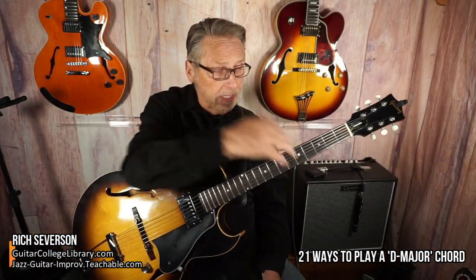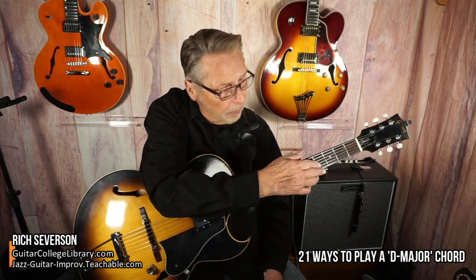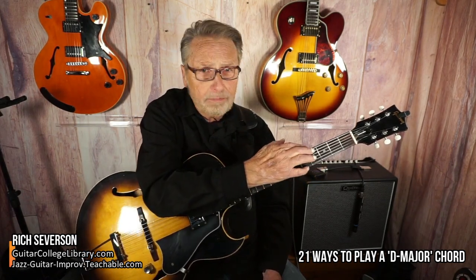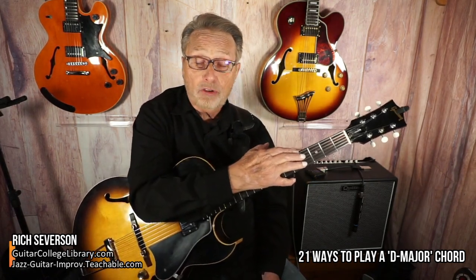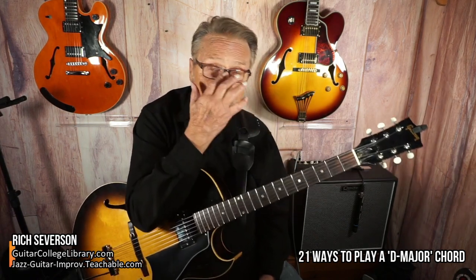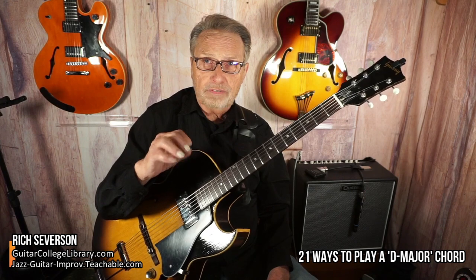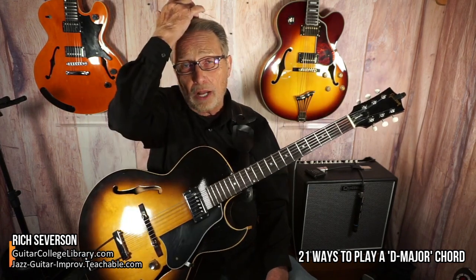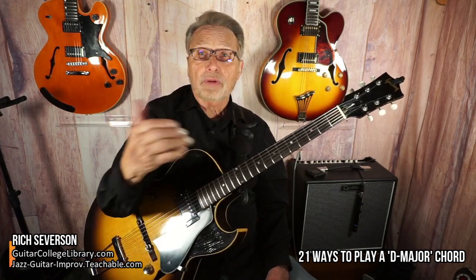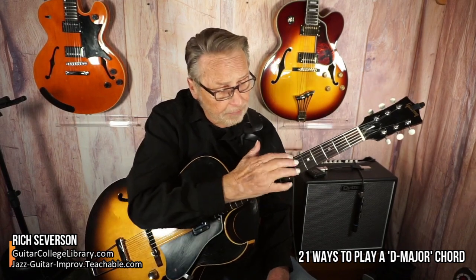Okay, so we just went through and we did 3 inversions on 1, 2, 3, 4 different string groups. So 4 times 3 is 12. There's 12 inversions. Now, since we're using 3 adjacent strings, we're going to call those closed inversions. It's not the most truthful statement when it comes to piano voicing, but for guitar, we're going to call it closed inversions because I'm not skipping a string.